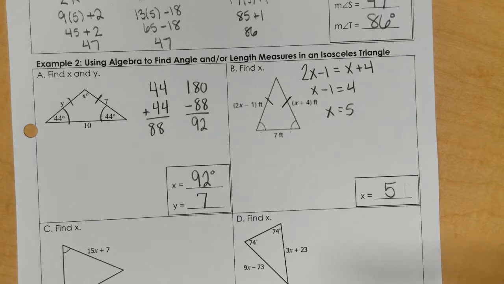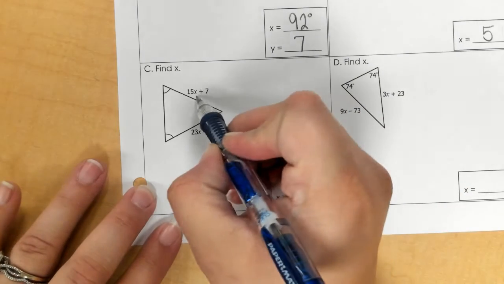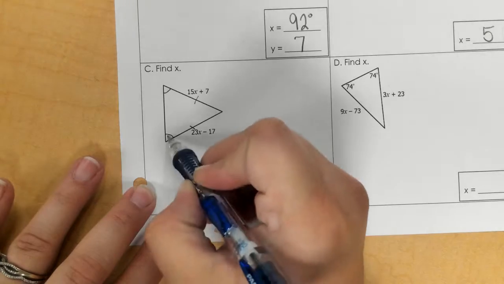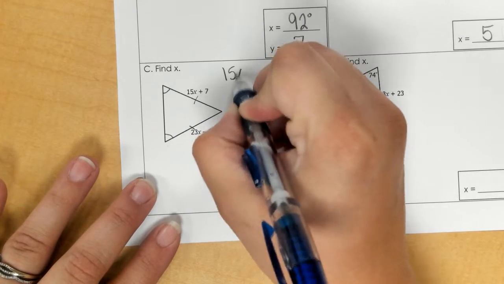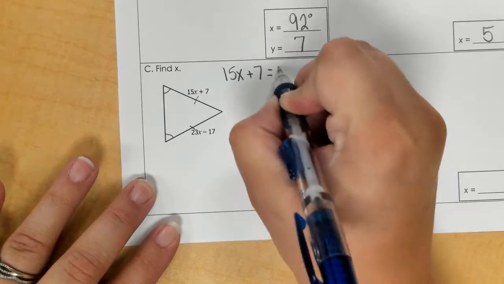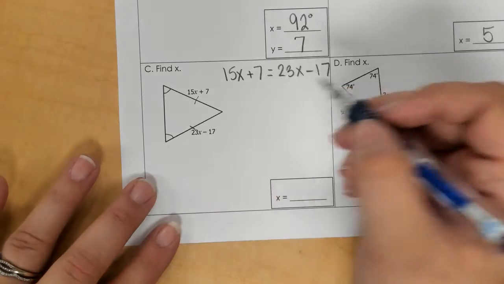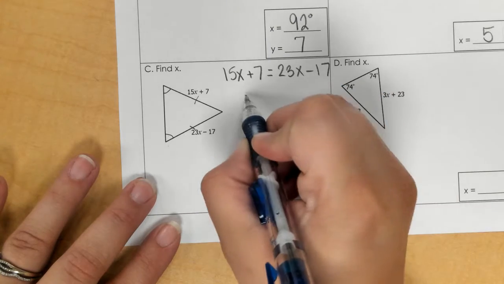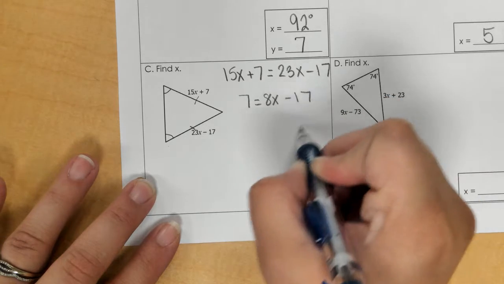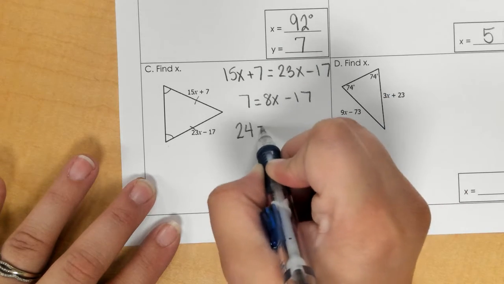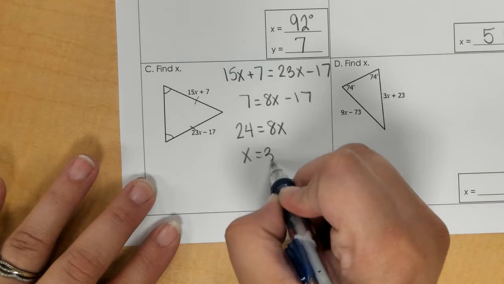Okay. Letter C. Again, these are going to be congruent legs here because our base angles are equal. So I would set this equal to each other. Okay, so if I was solving this, I would subtract my 15 first and get 8x. Add the 17 and get 24. And if I divide by 8, we get 3.